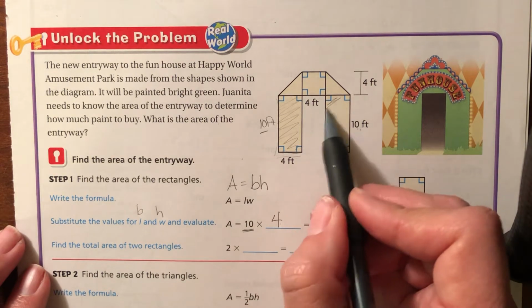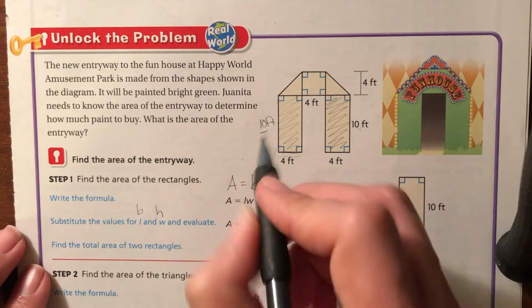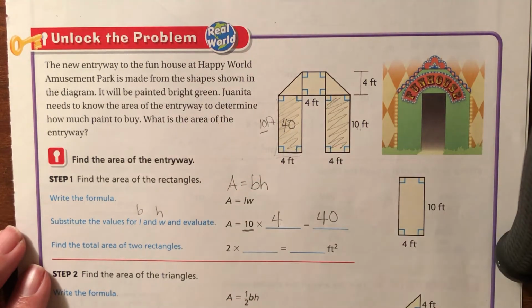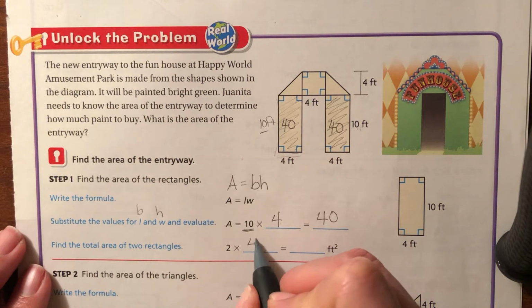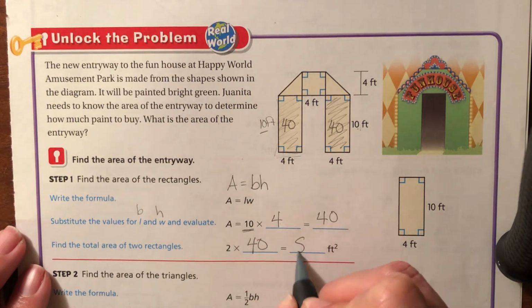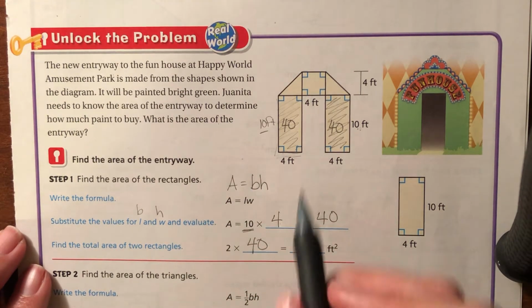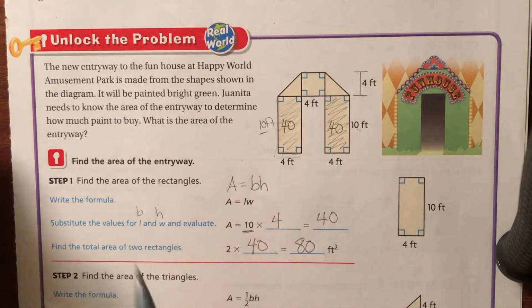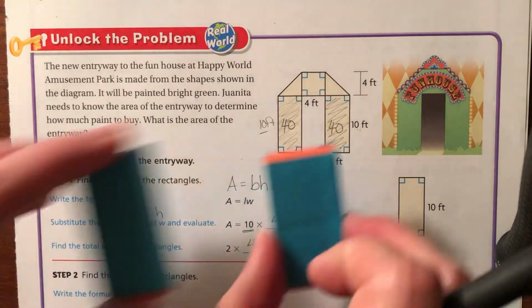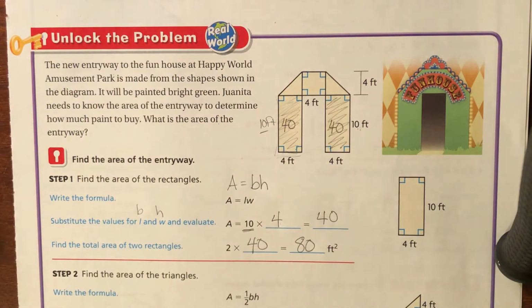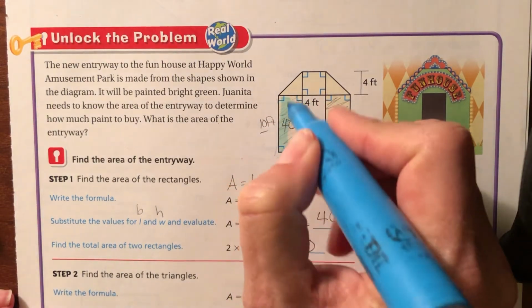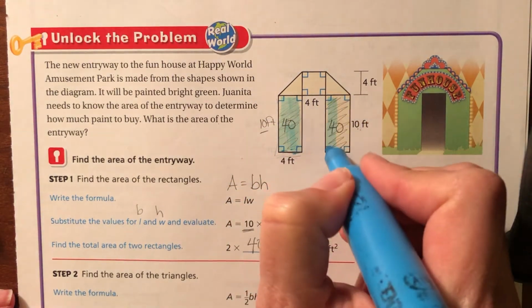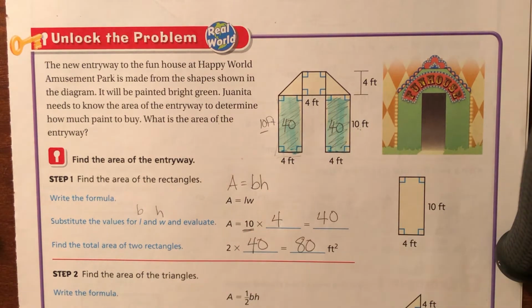Now there's two of these rectangles, right? So this one is 40, and this one is also 40. So 2 times 40 equals 80. I'm going to color these so this makes a little more sense. So the area of the two rectangles is 80 altogether.